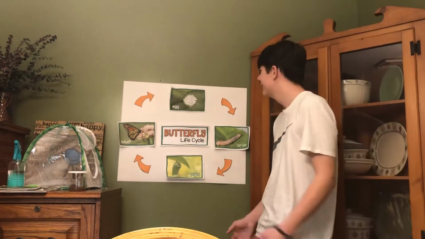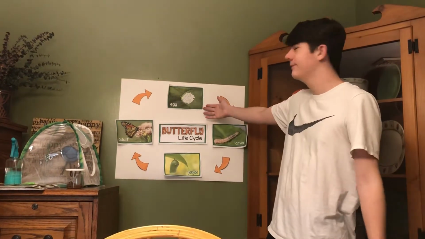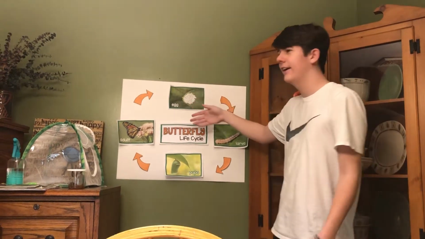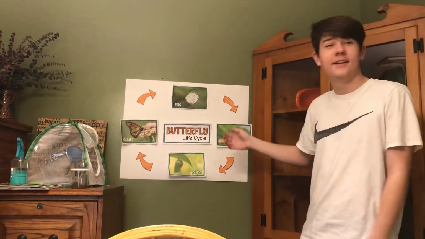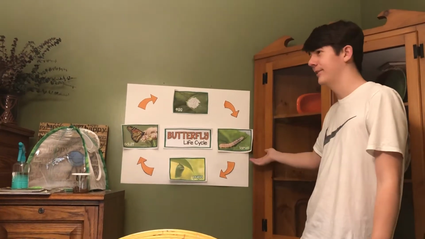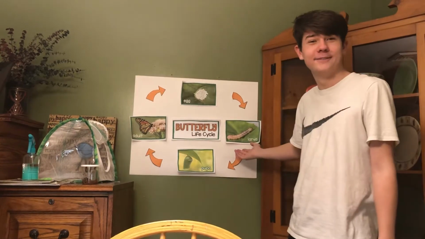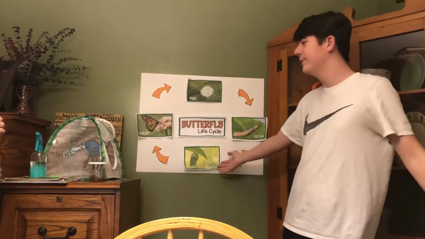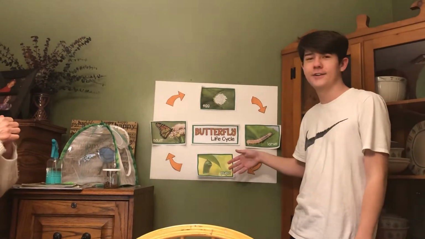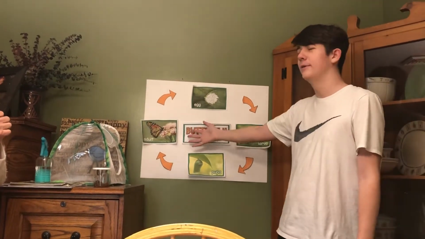All right, so caterpillars start off as eggs, and then they eat their way out of their egg, and then go to the larva stage, and they turn to a caterpillar. Then, after eating more, they go to the pupa stage and go into their chrysalis. And then they become a butterfly.